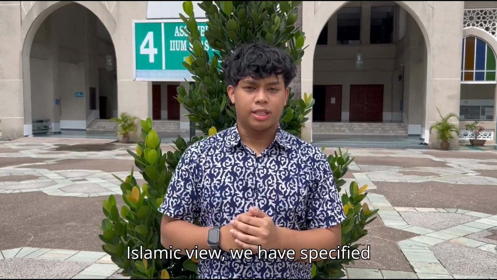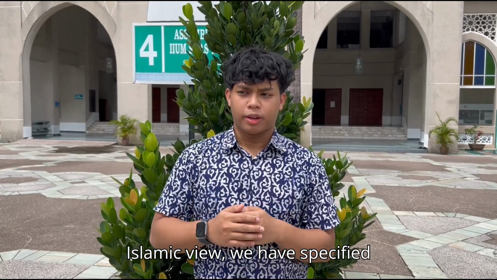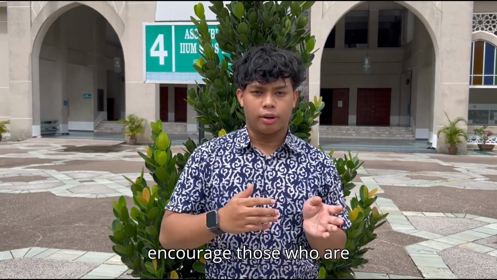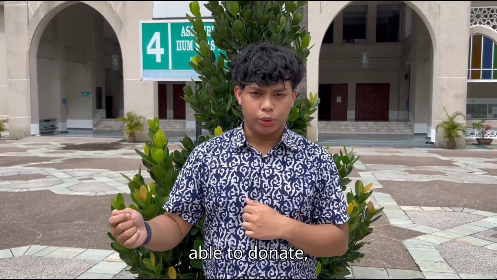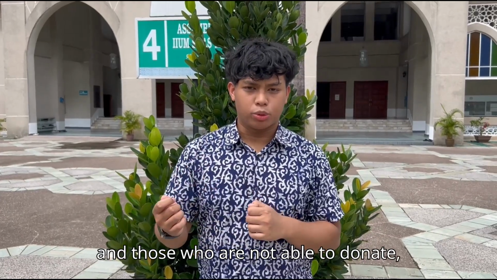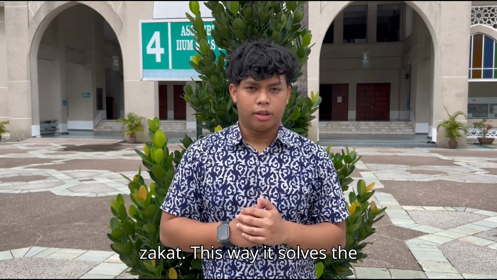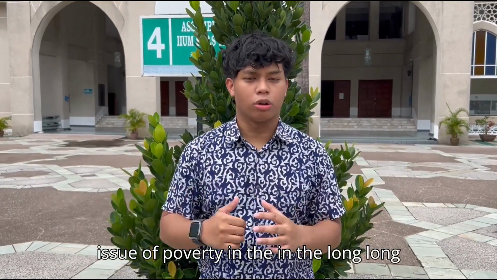When we look at the Islamic view, we have specified regulations. Muslims encourage those who are able to donate, and those who are not able to donate are eligible to receive the zakat. This way, it solves the issue of poverty in the long term.